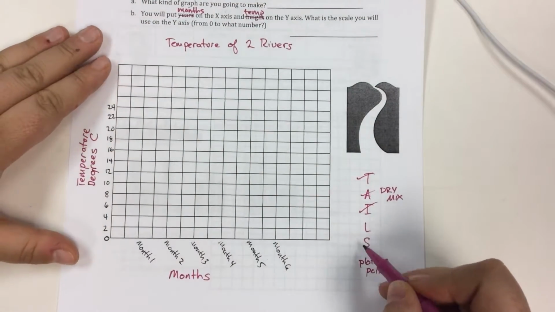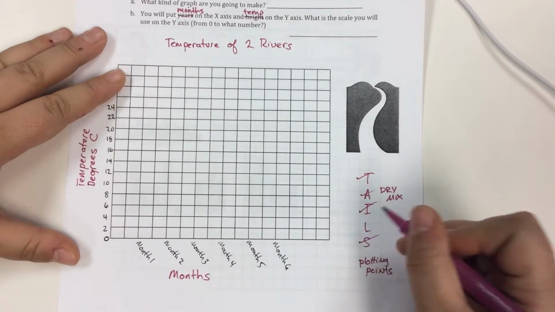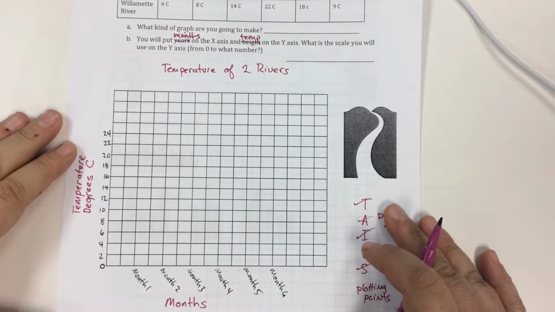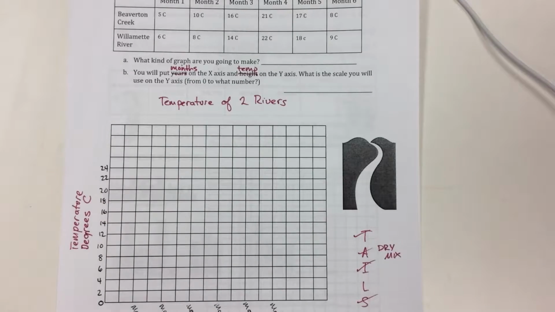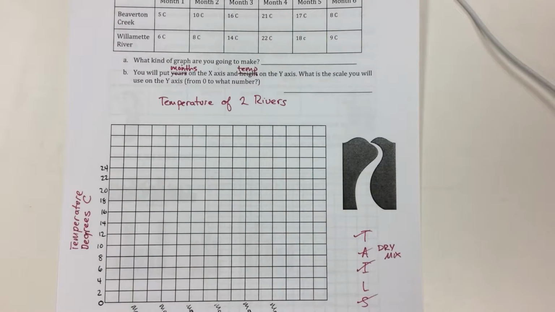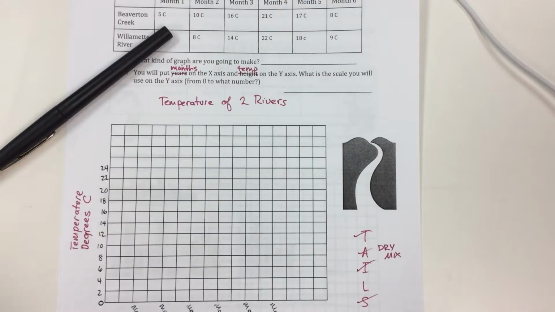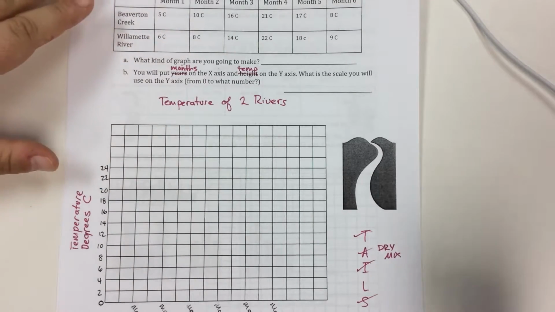Okay, we have our scale taken care of. We've labeled our 2 axes. So we're solid on labels. Now we're ready to start plotting points. Because we have 2 different groups of data, we can use 2 different colors to represent those 2 kinds of data. So first, we're going to do Beaverton Creek.